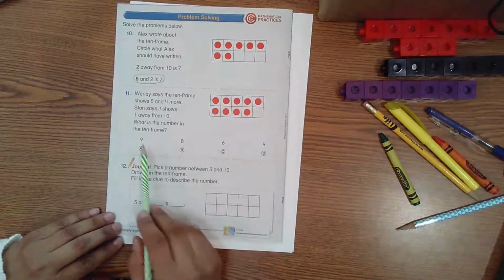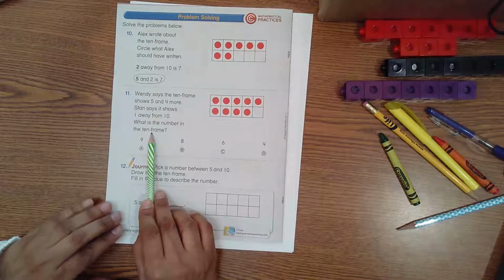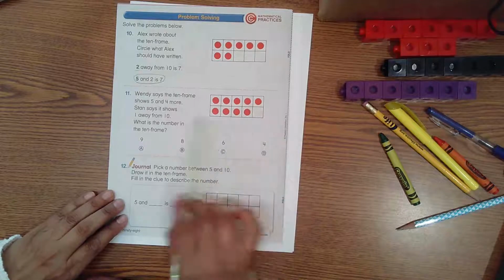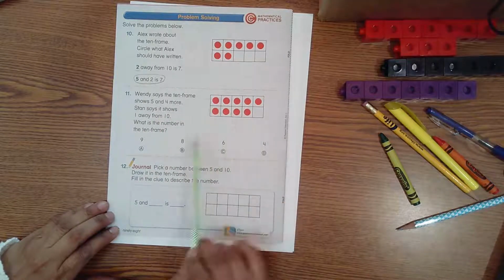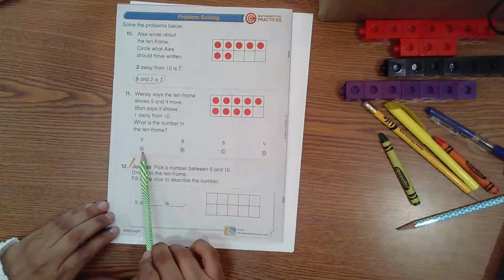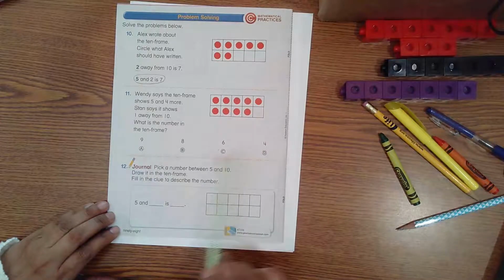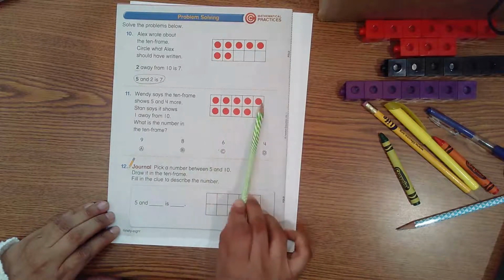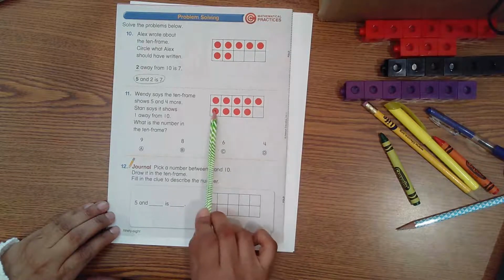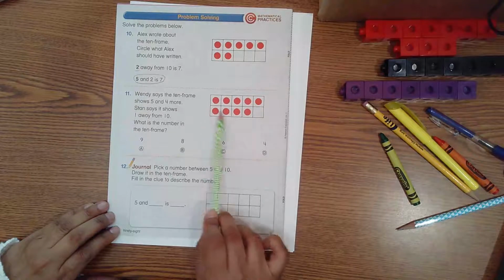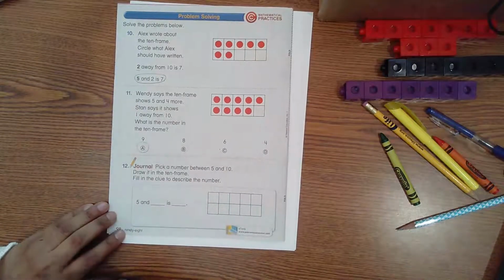So what is the number in the 10 frame? Is it A 9, B 8, C 6, D 4? In your 10 frame, we count 5, and then 1, 2, 3, 4, 5 and 4, 9. So your choice is A. Very good.